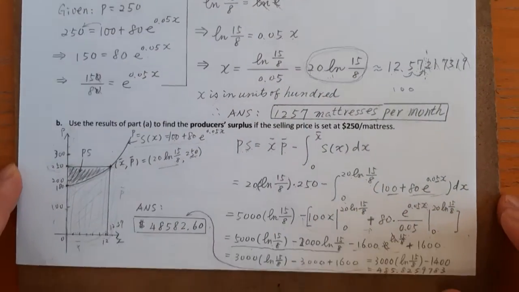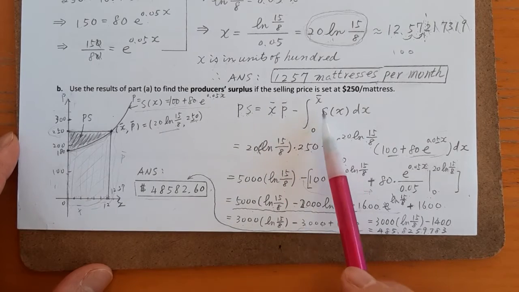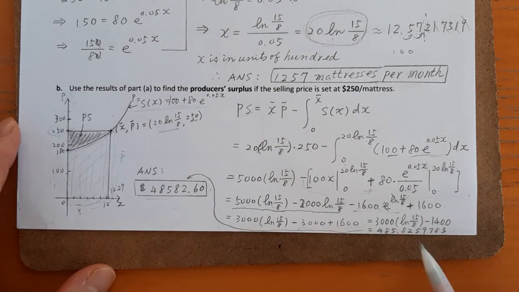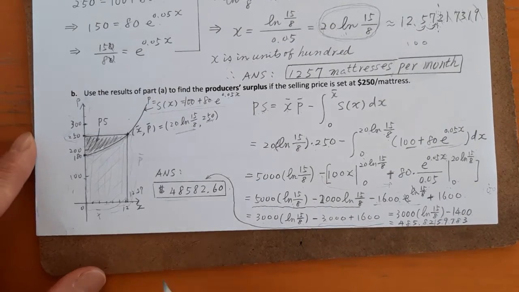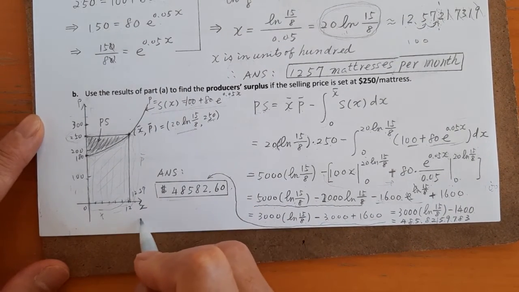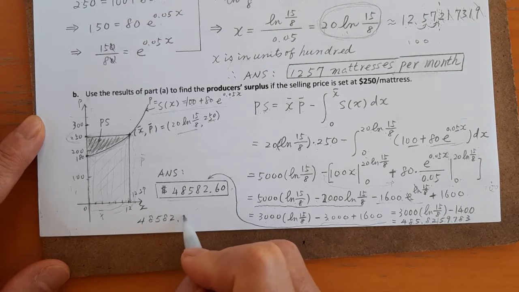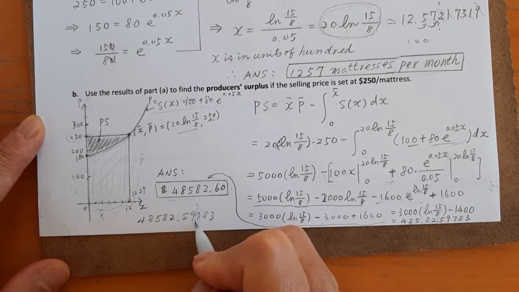And since x is in 100, so this one should be times by 100. This is x bar, also in 100, so you have times by 100. Times by 100 is 2 decimal digits, so move to the right 2 positions, get 48582.59783. Rounding to 2 decimal digits.